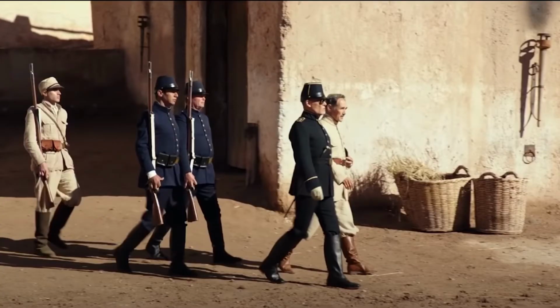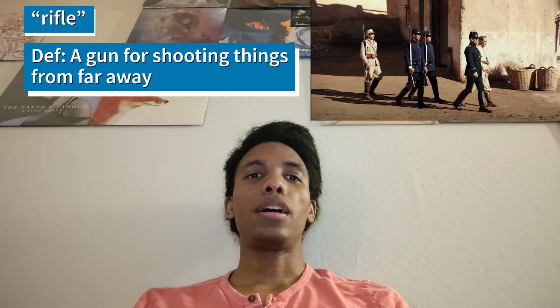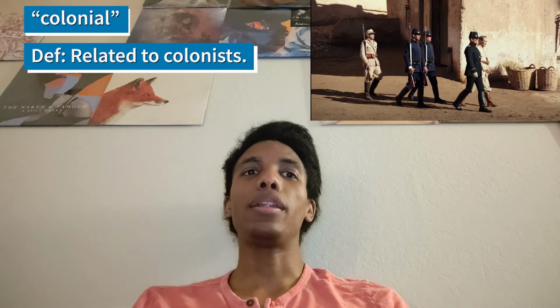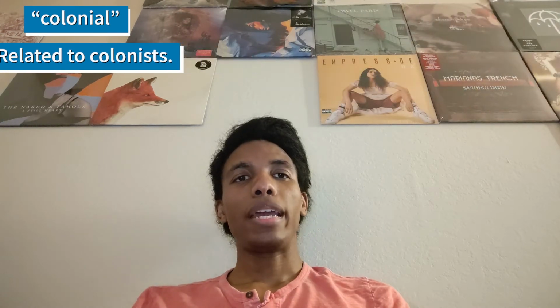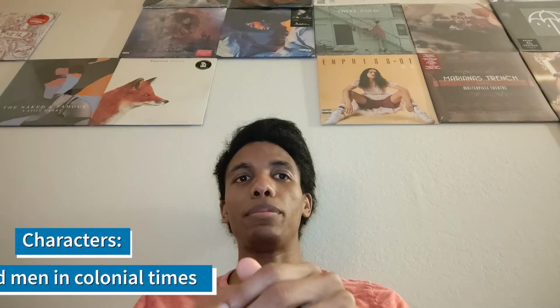In the first photo, we can see 5 men. 3 of them are holding very old rifles, and the 2 men in the front look like they're having a conversation. They are dressed in colonial attire. So the story starts out with 5 men, 2 of them having a conversation in colonial times.